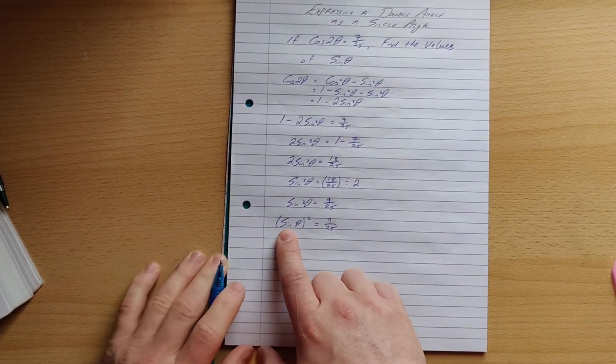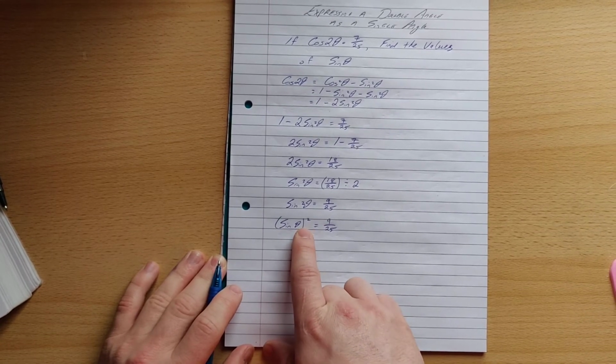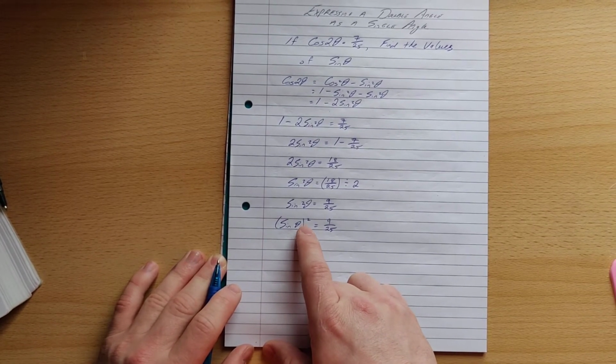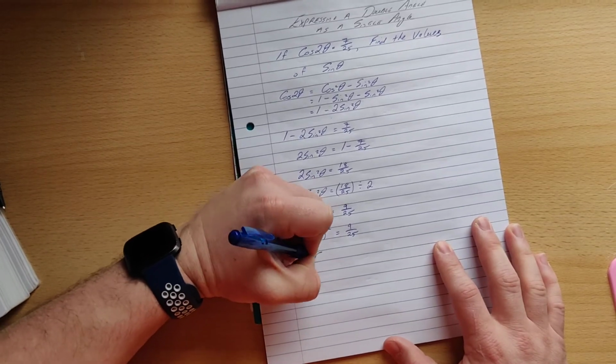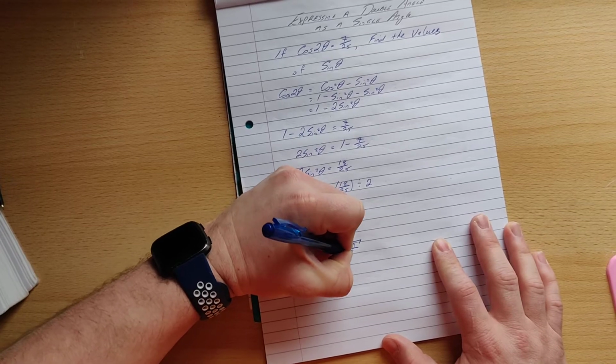If that was an x, we would just use a square root because it would be x squared. Since it's sine theta, there's no change. It's the exact same thing. You just use the square root to get it. So sine theta is the square root of 9 over 25.